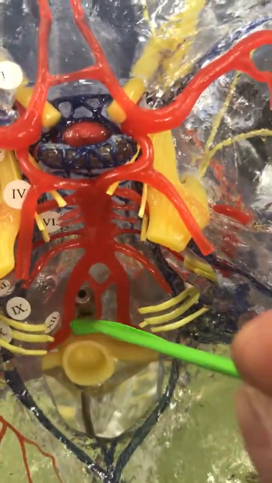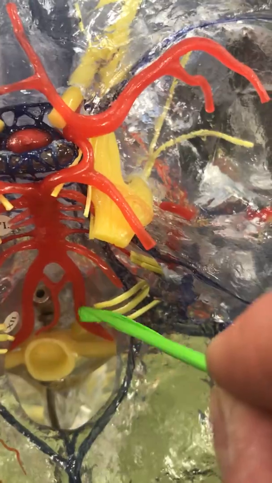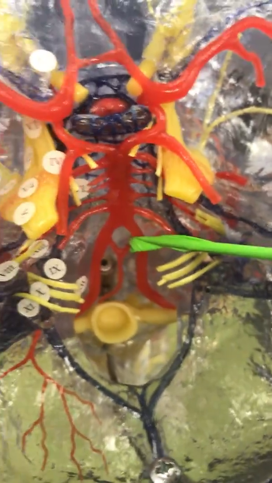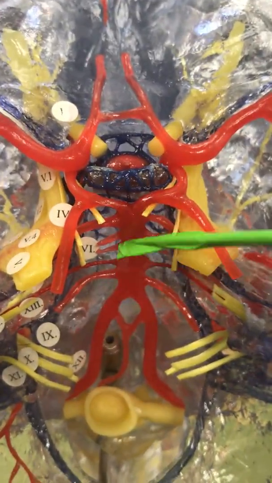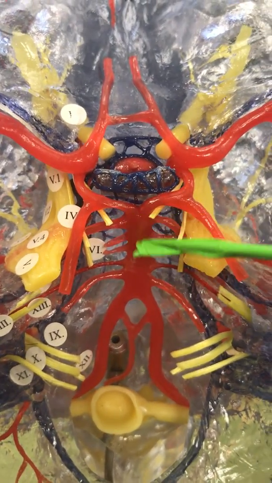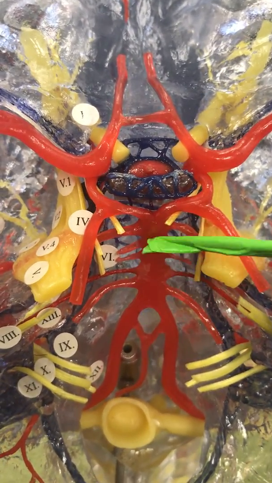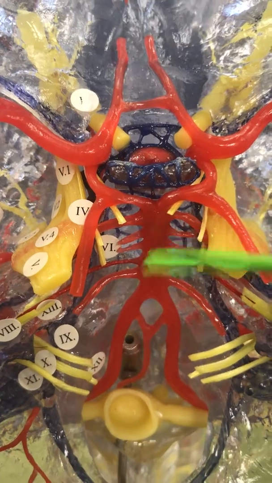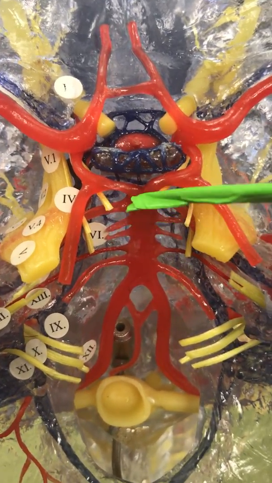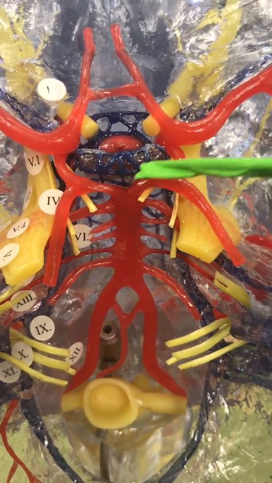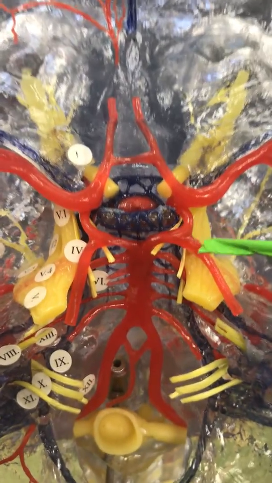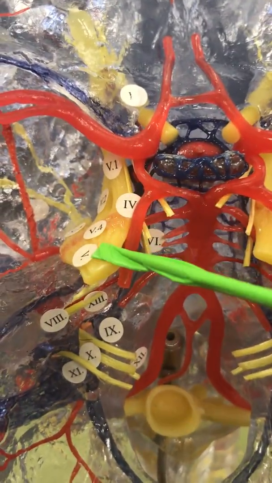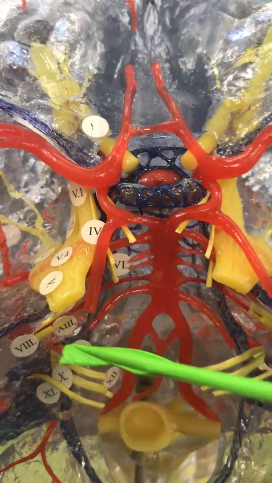As it ascends up, you can see it coming through right here. Here's the left, here's the right vertebral arteries. They fuse. It forms this caterpillar-like structure that we call the basilar artery. The basilar artery is found in the brainstem region. It ascends upwards, and as it ascends up, it turns into the right and the left posterior cerebral artery.